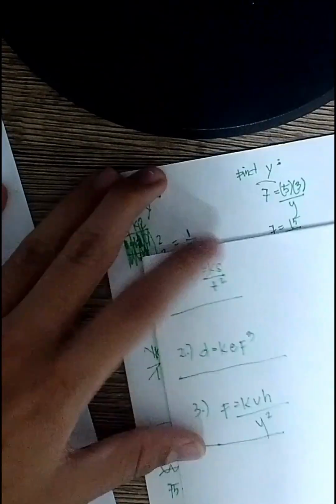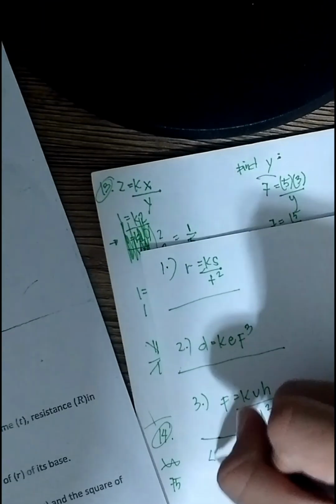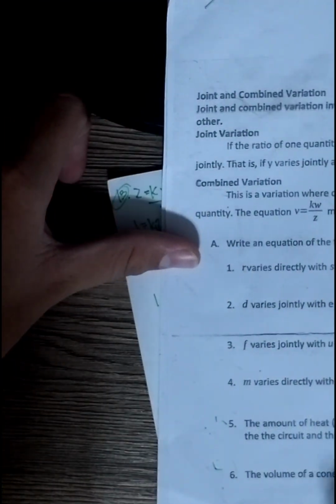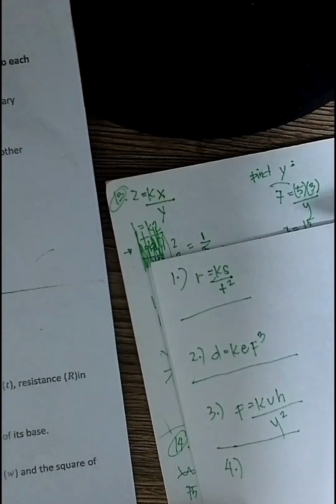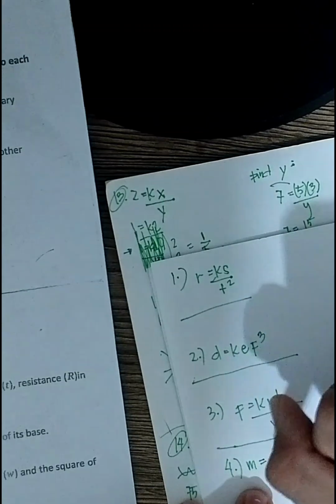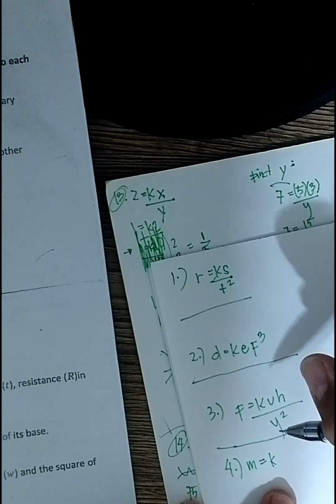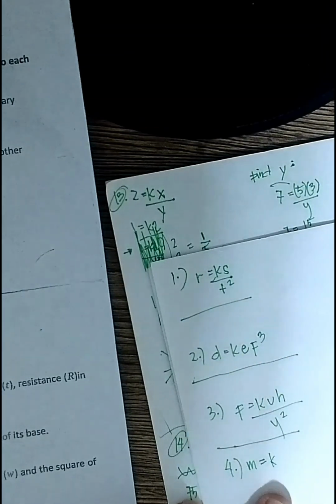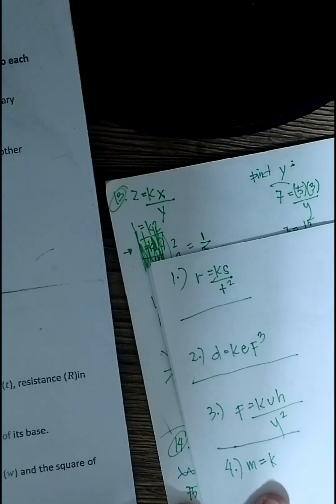Another example, number 4. N varies directly with the square root of n and inversely with the cube of p. N varies directly with the square root of n.